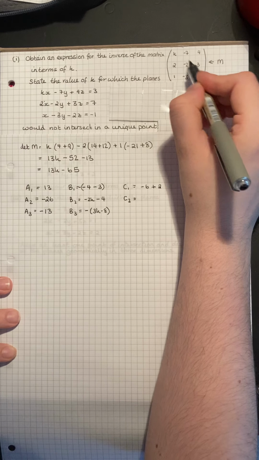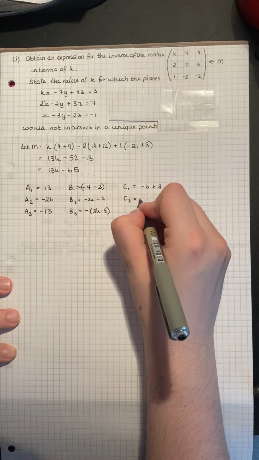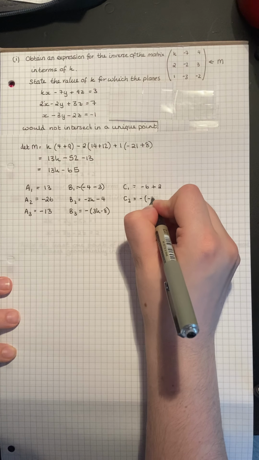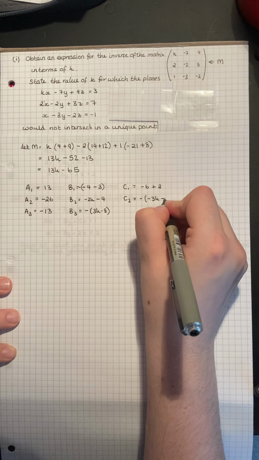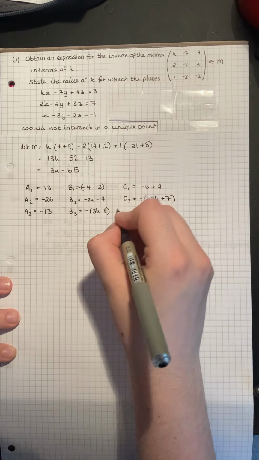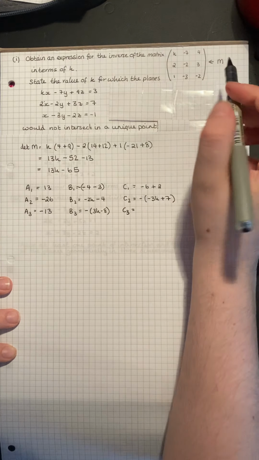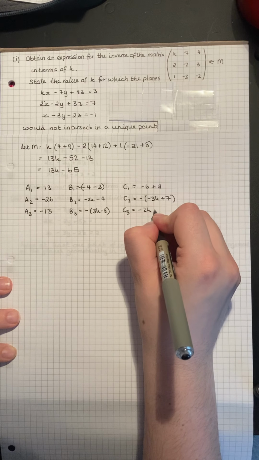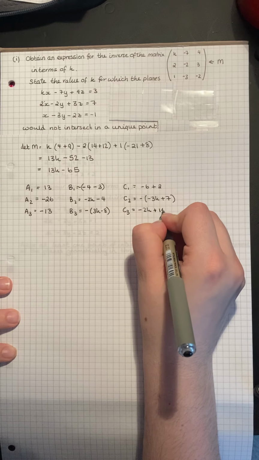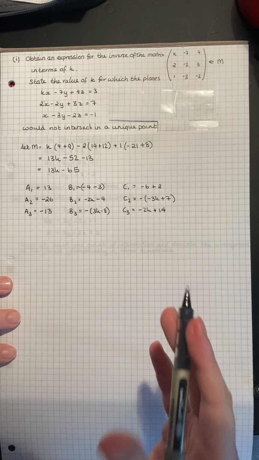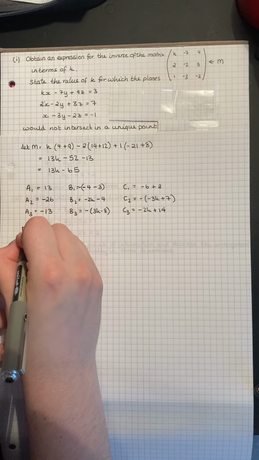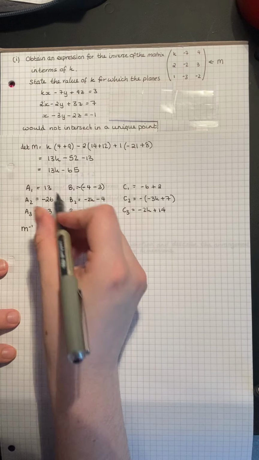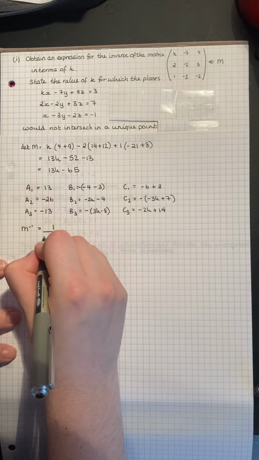C2 crossing this row and this column, I've got minus on the outside and then minus 3k plus 7. And then C3, I've got minus 2k plus 14.